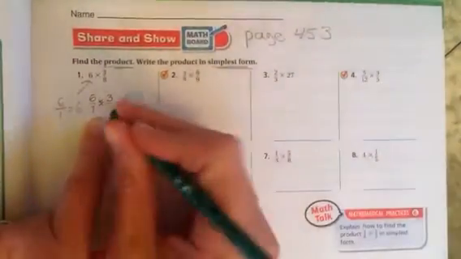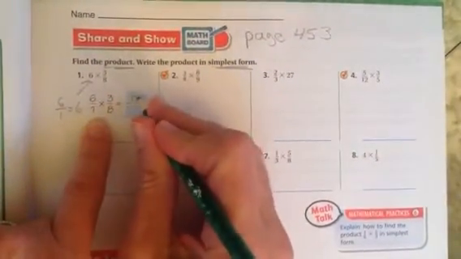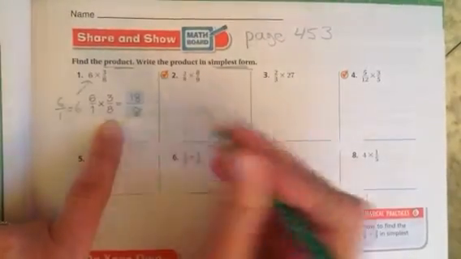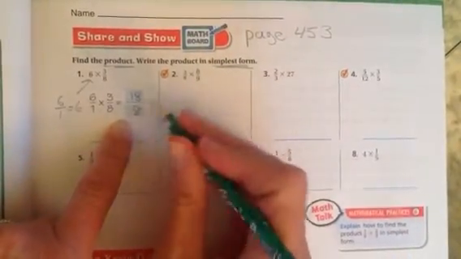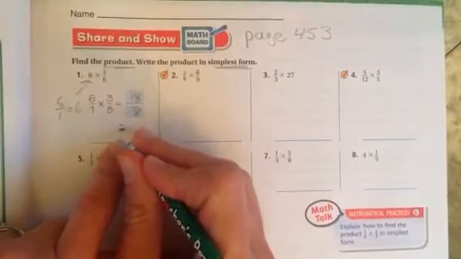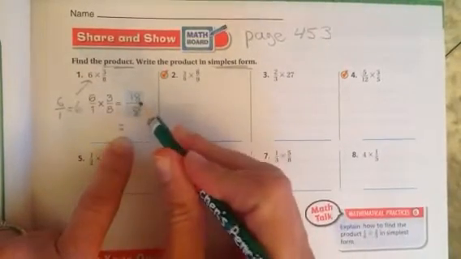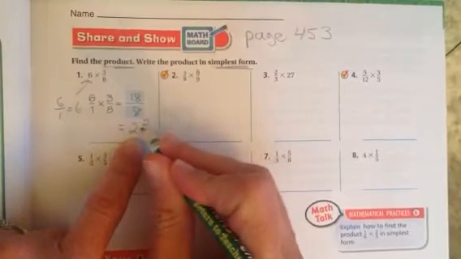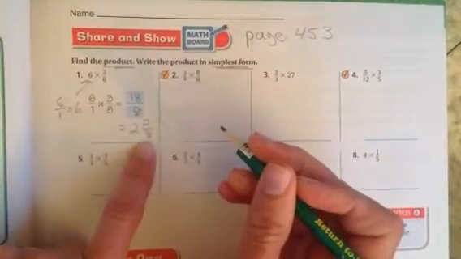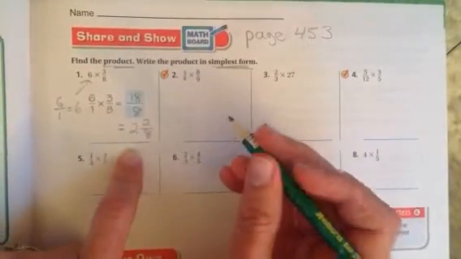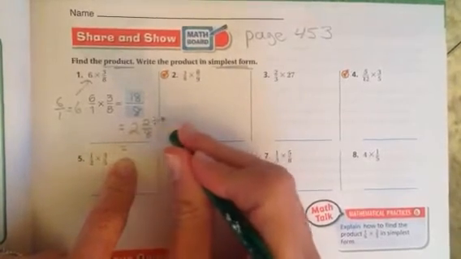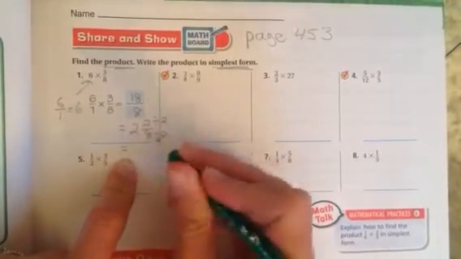We multiply the numerators. 6 times 3 is 18, and then we multiply the denominators. 1 times 8 is 8. We know that it's improper, so we have to simplify. 8 goes into 18 2 times with 2 left over. So 2 and 2/8, but we know looking at that, this can be simplified one more time if we divide both of these by 2.